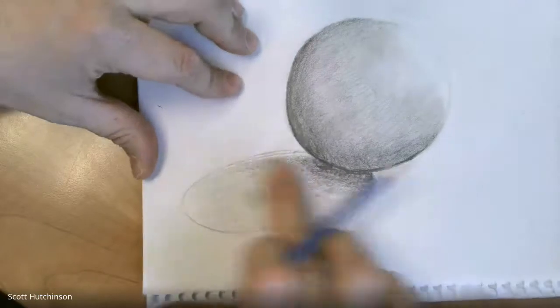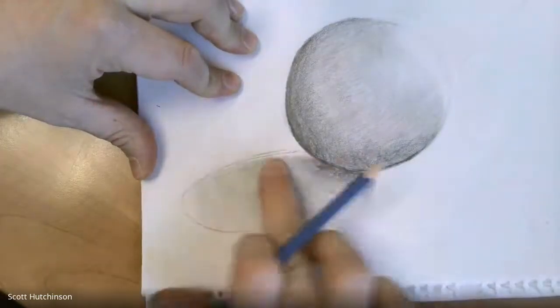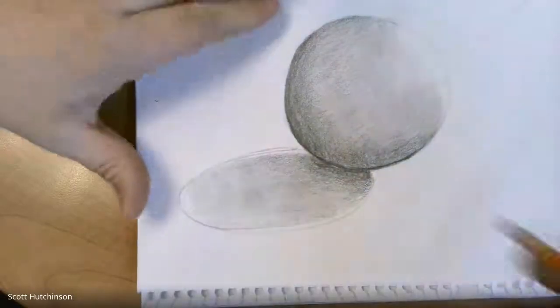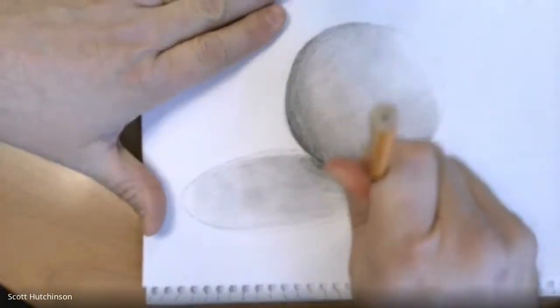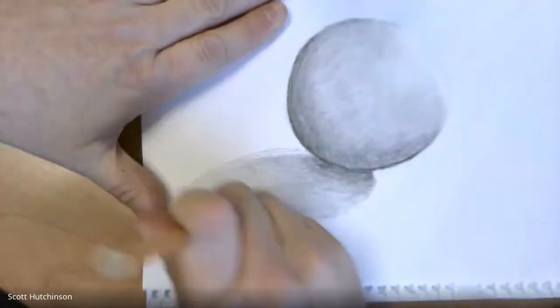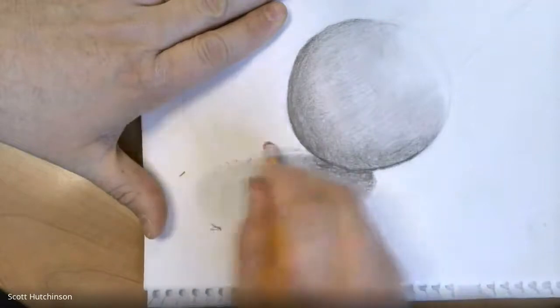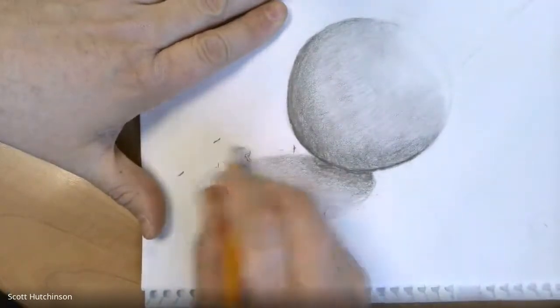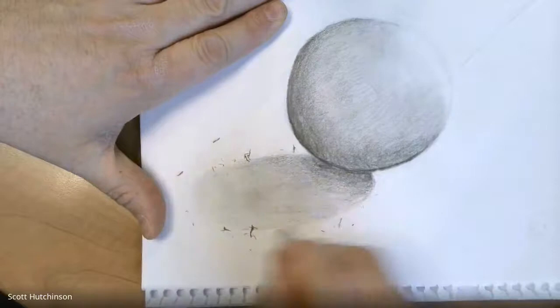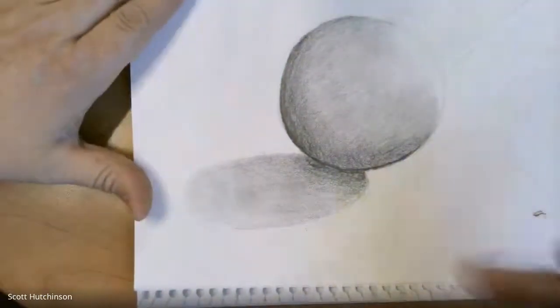Okay, go in with my finger, blend it a little. Okay, and then come back in. You can erase that planning shape, that squashed circle, kind of identified where our shadow is going to be. There you go.